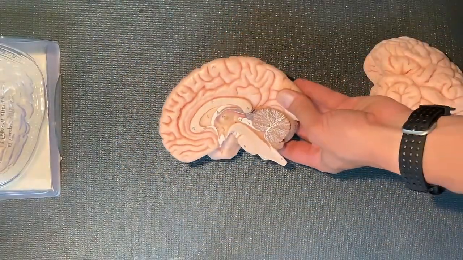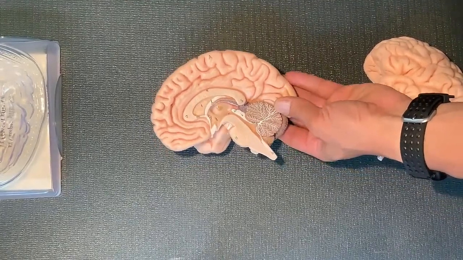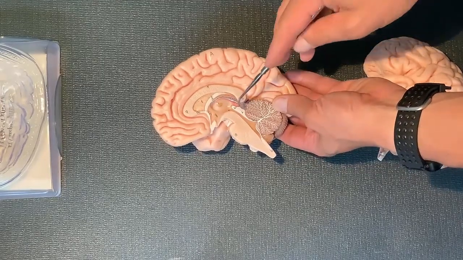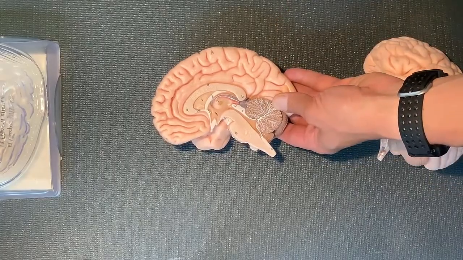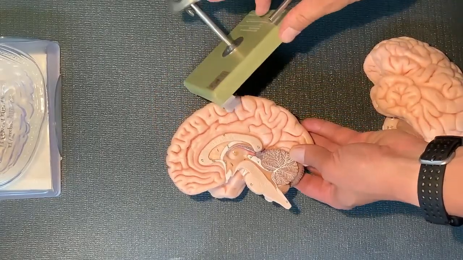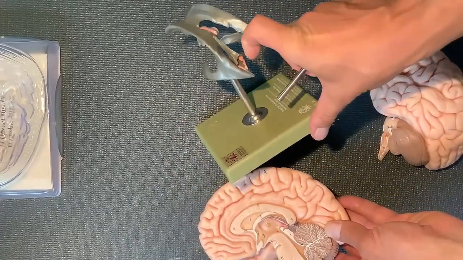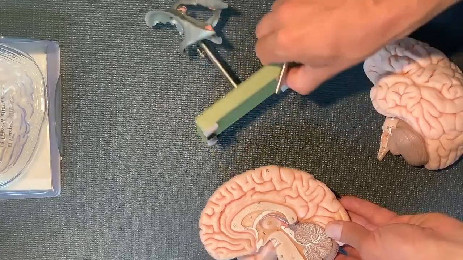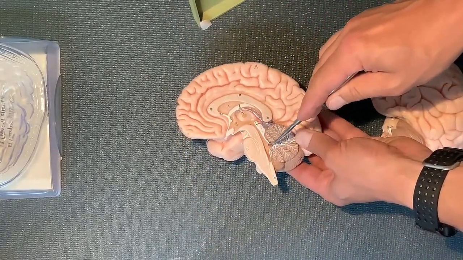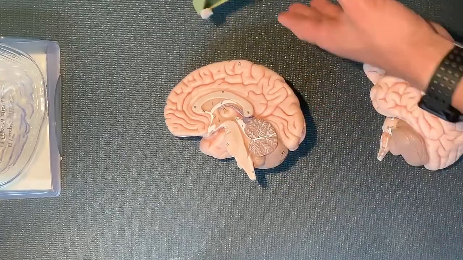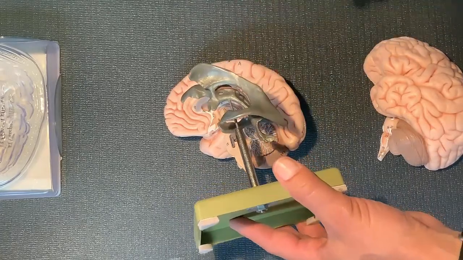Viewing the brain model, the only parts of the ventricular system we can really make out on this brain model is this, which is representing the cerebral aqueduct. So again, this cerebral aqueduct here is represented by this opening, and this is the fourth ventricle, which in the ventricular model, the fourth ventricle is down here.